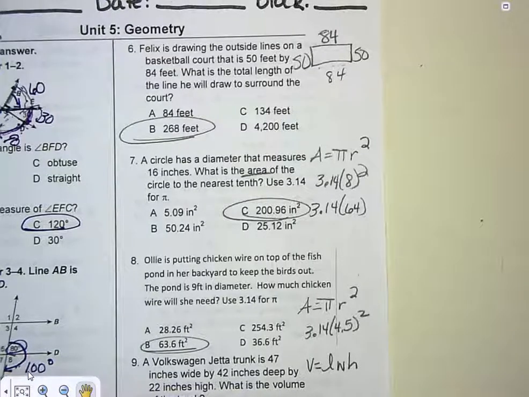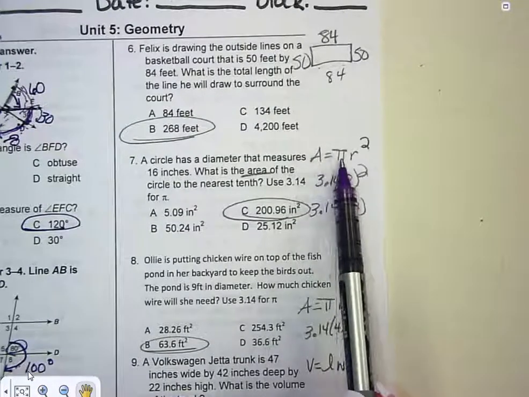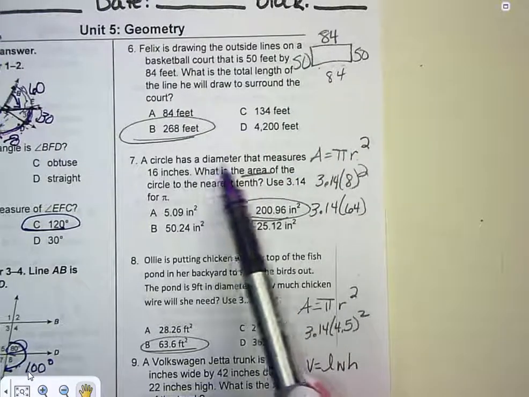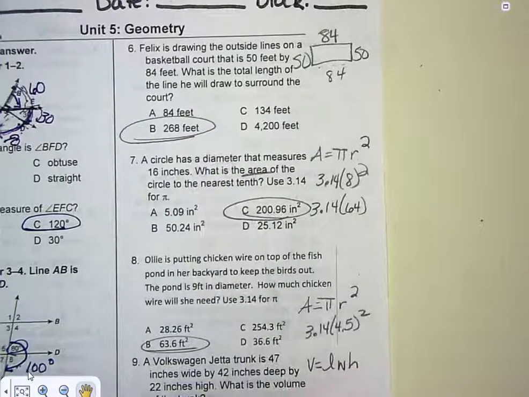A circle has a diameter that measures 16 inches. What is the area of the circle to the nearest tenth? Use 3.14 for pi. So I wrote down the formula. Area equals pi r squared. It tells us it has a diameter of 16, so the radius is 8. So 3.14 times 8 squared. 8 squared is 64. And so 3.14 times 64, your answer is C.